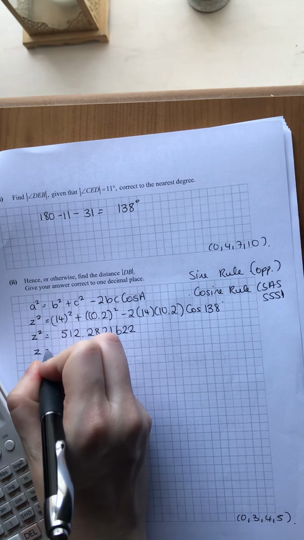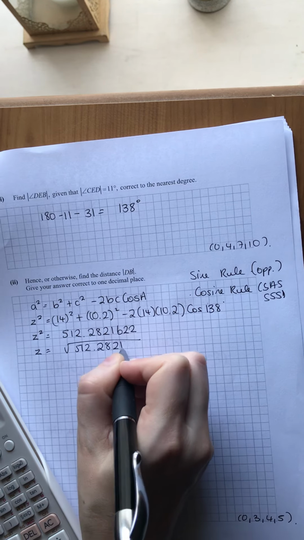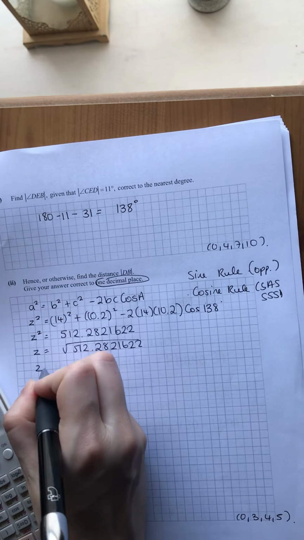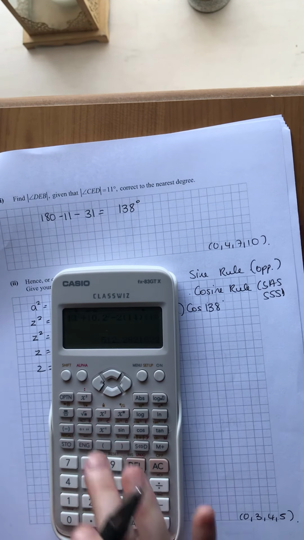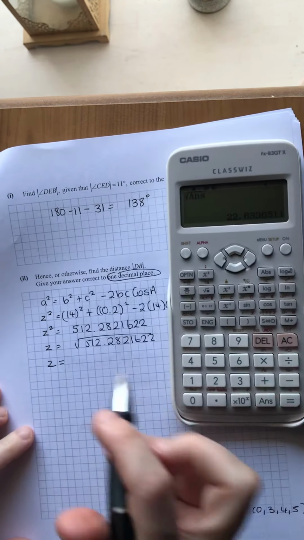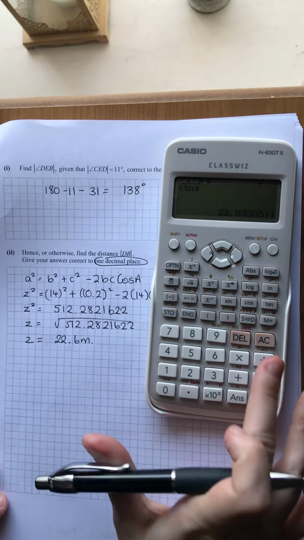I'm trying to find z, so just square root that. I want it to one decimal place, so that is 22.6. So 22.6, and this is in meters.